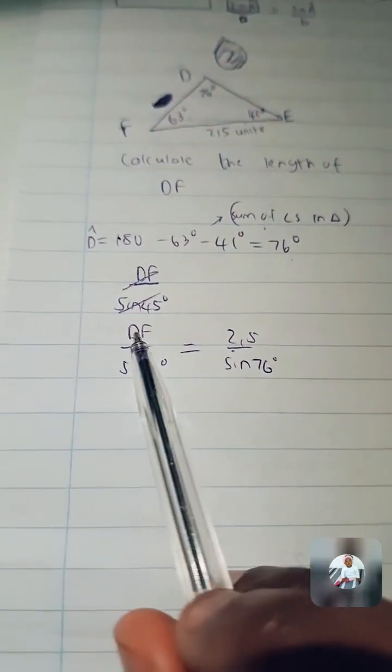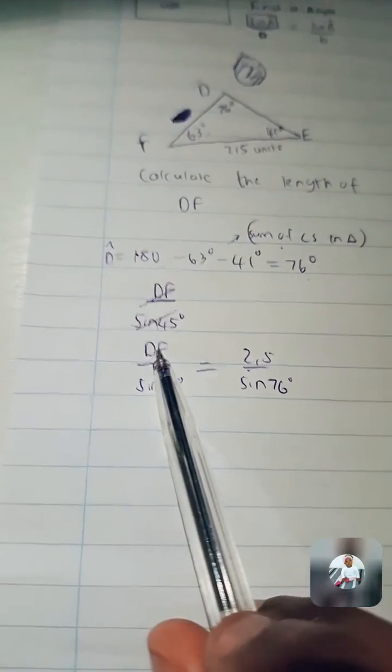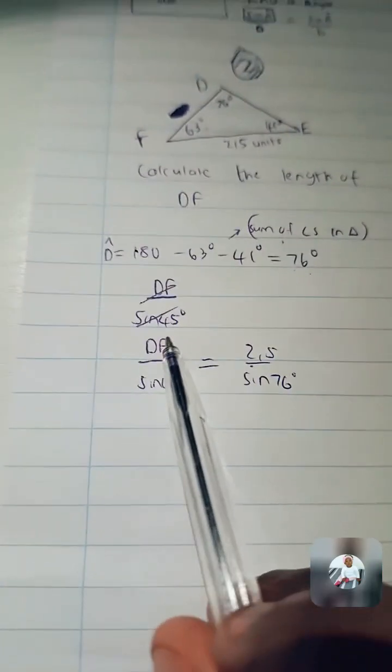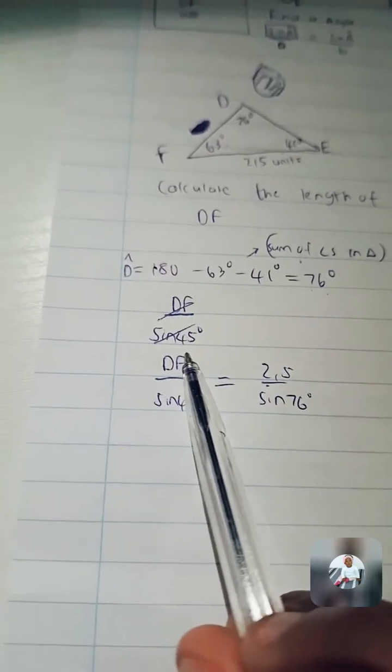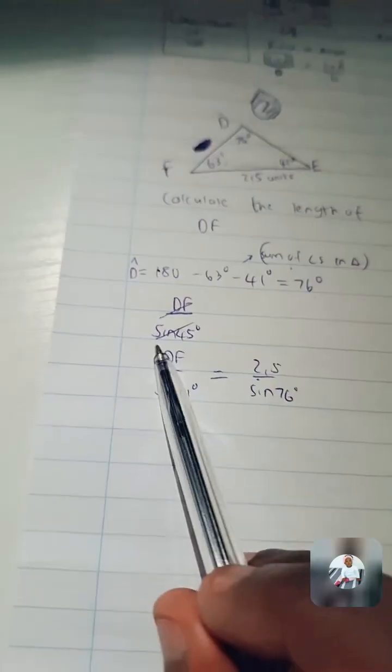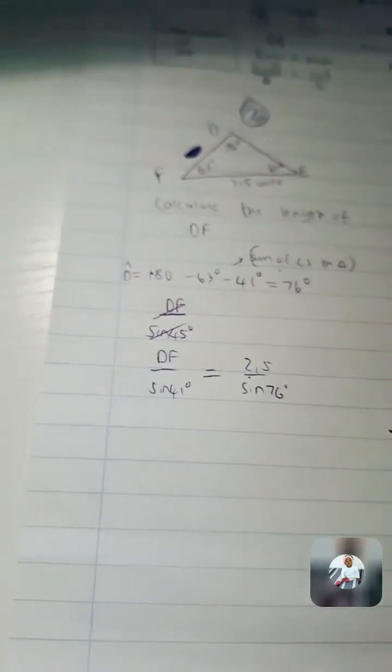Look, the unknown. This is the whole concept behind writing the sine rule: just make life easy for yourself and always make sure that the unknown is at the top, at the left, at the top, at the left. Then you can just do cross multiplication.